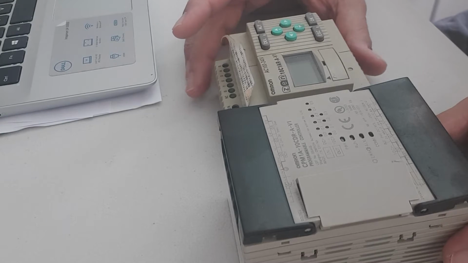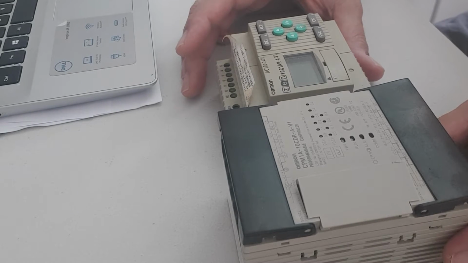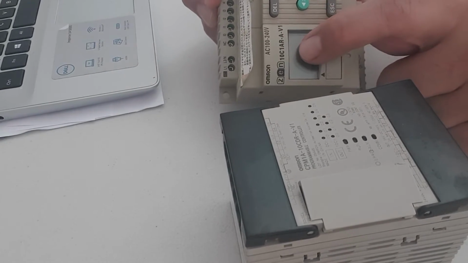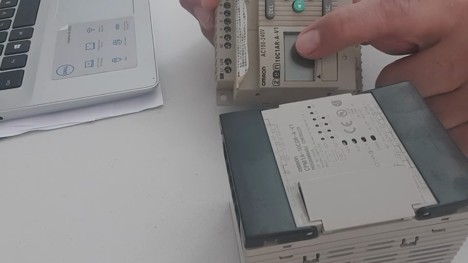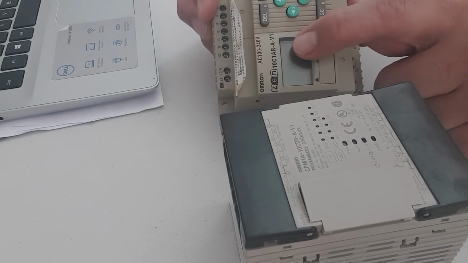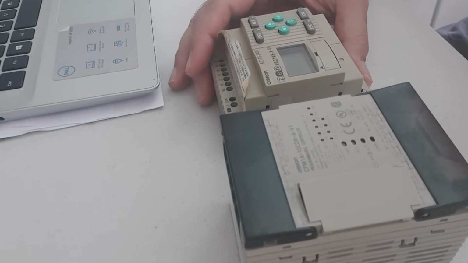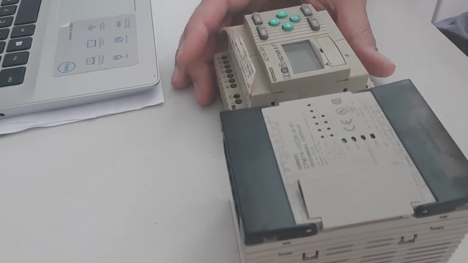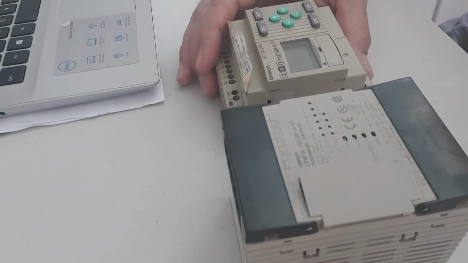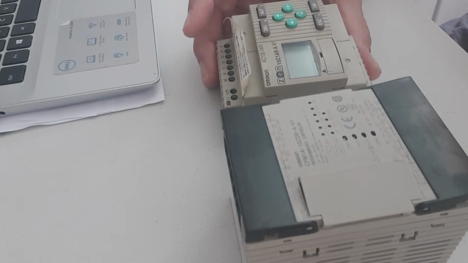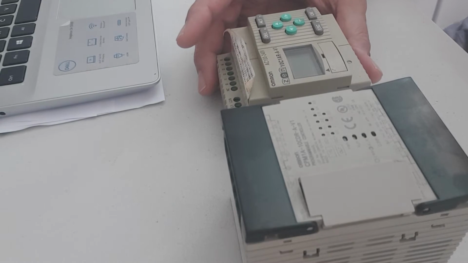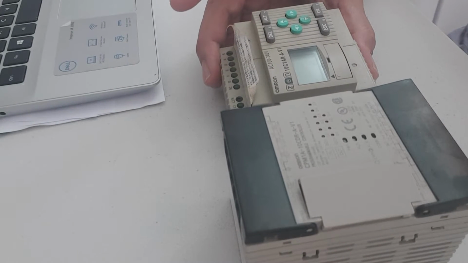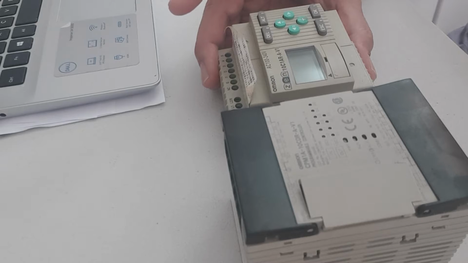This is Omron model CEN 10C1AR-A-B1. You can see here the model. This is a relatively old model, but it's still functional. It's still widely used in the industry for very small automation projects. The number 10 means it has 10 IOs. As you can see here, the model is very compact. As I mentioned, it has 10 IOs.